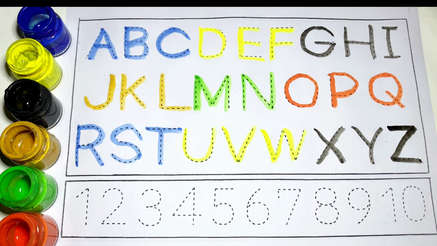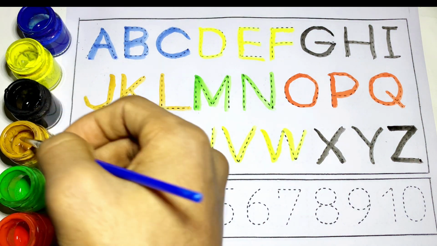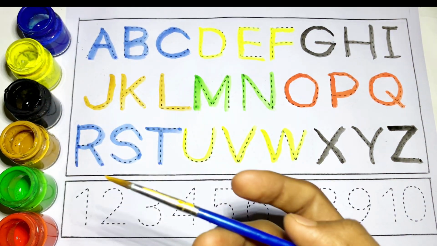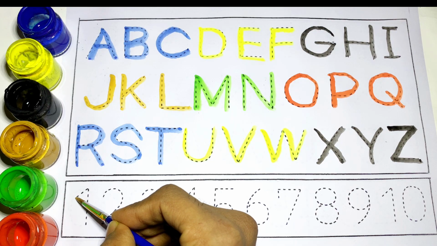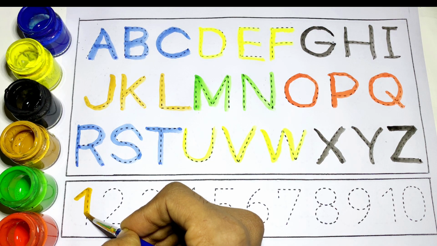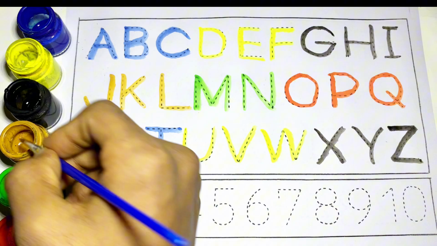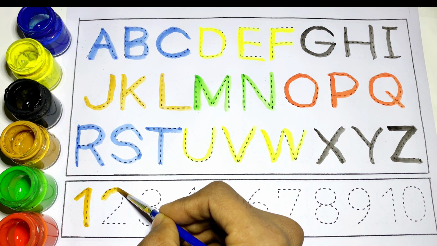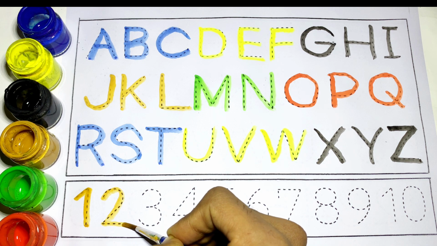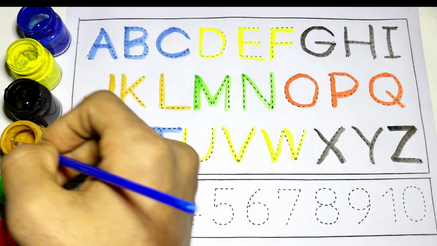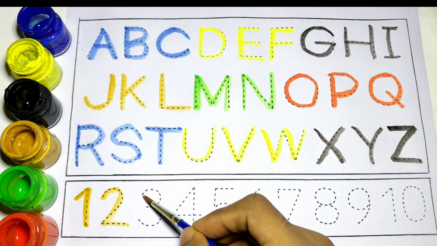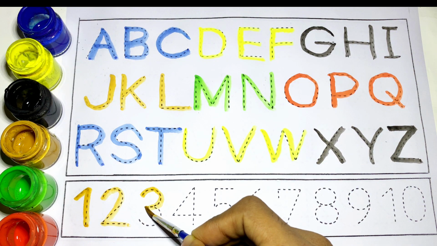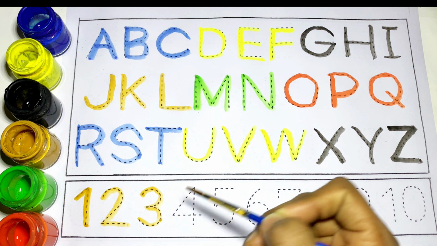Kids, now draw numbers. First I draw 1. The number 1. And use yellow ochre color. O-N-E, 1. Kids, again use yellow ochre color and draw 2. T-W-O, 2. Kids, now draw 3. The number 3. T-H-R-E-E, 3.